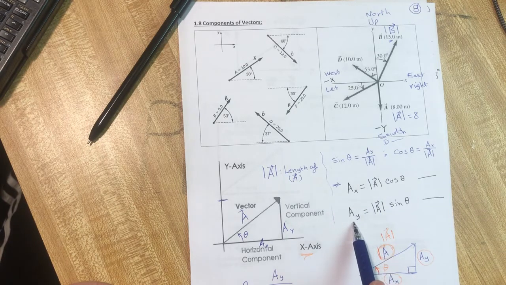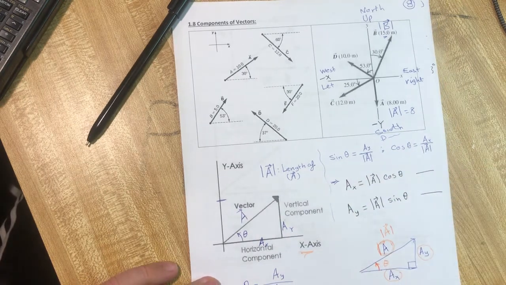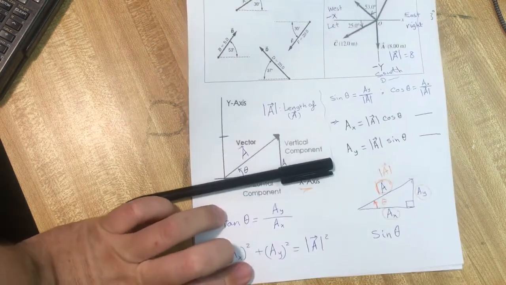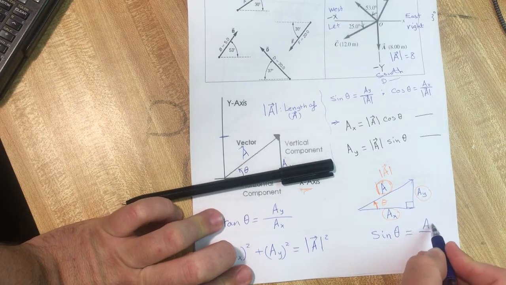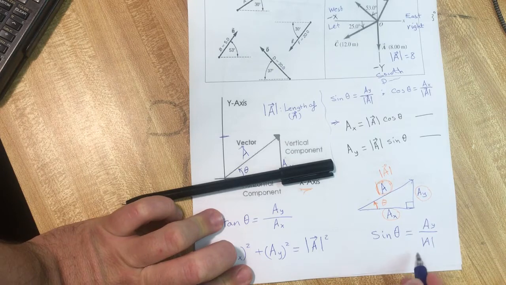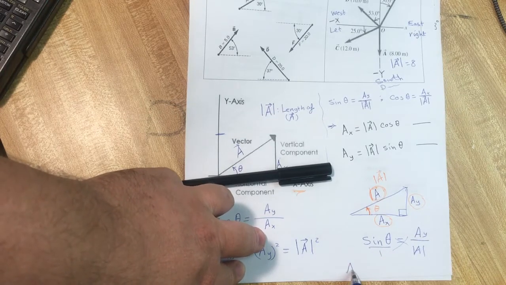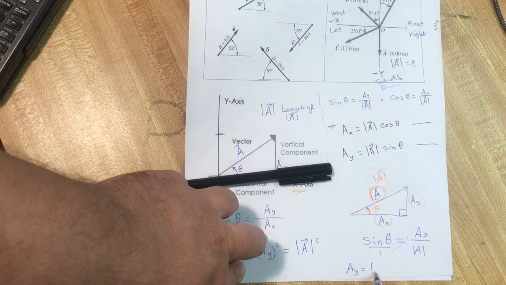And we can find the Ax and Ay components, the xy components for the vector. If we take, for example, sine theta equal to Ay over the length of A, this is over 1. Then Ay is equal to the length of A multiplied by sine theta.